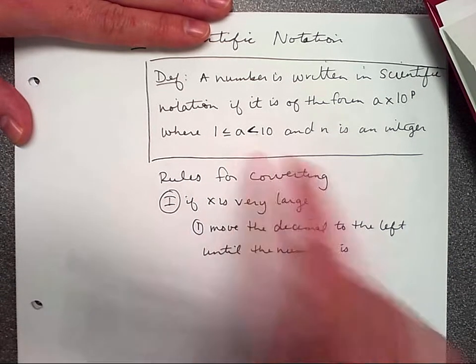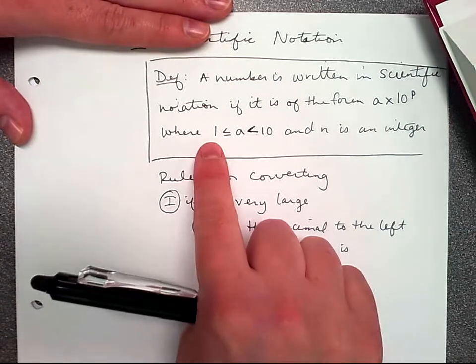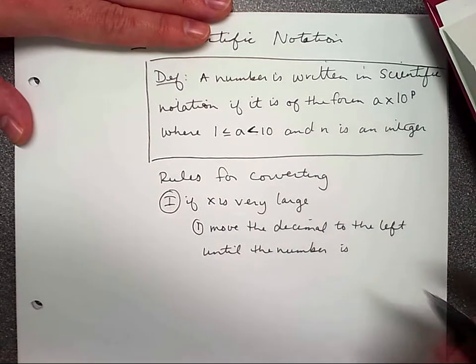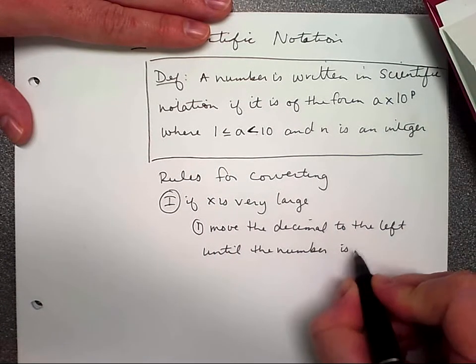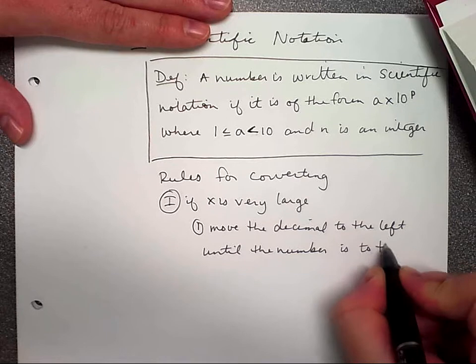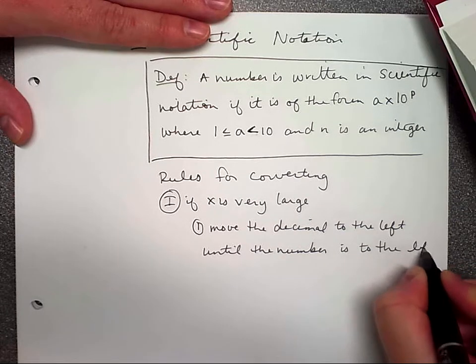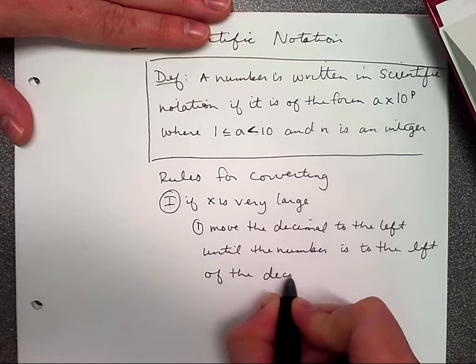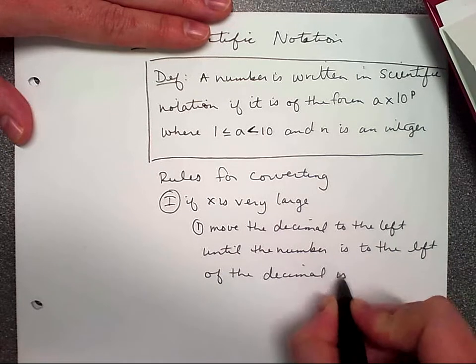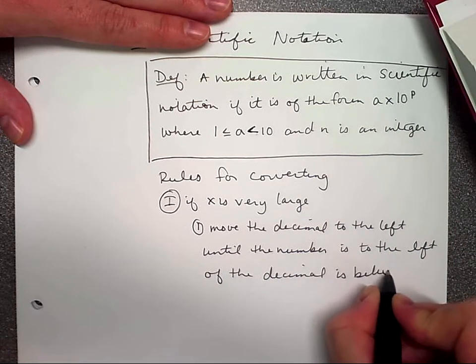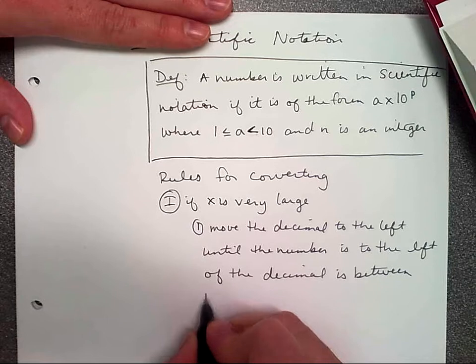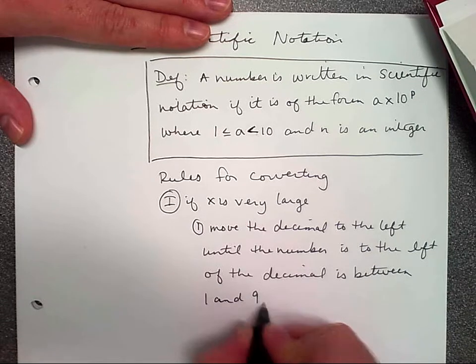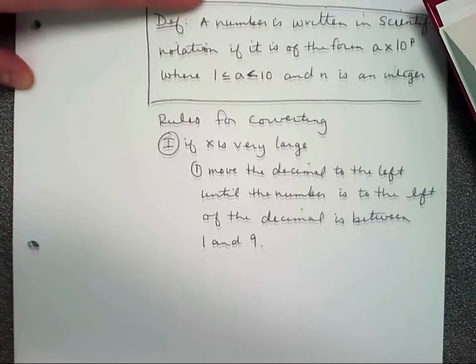We need the number to the left of the decimal to be between 1 and 9. Okay? So that's the first step.